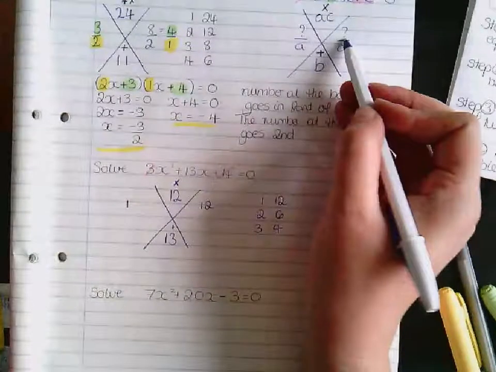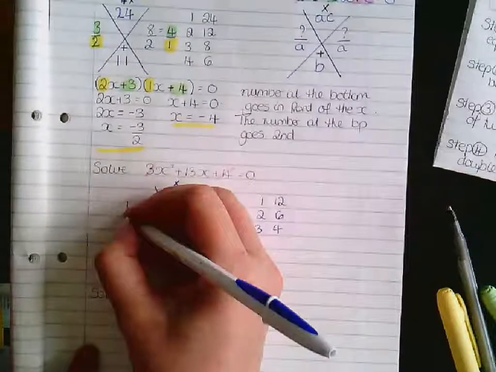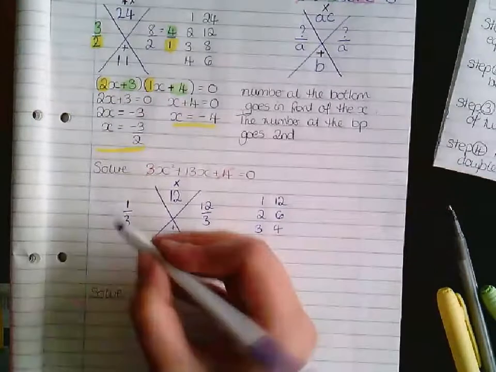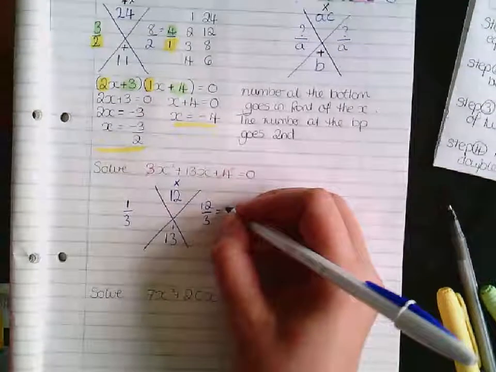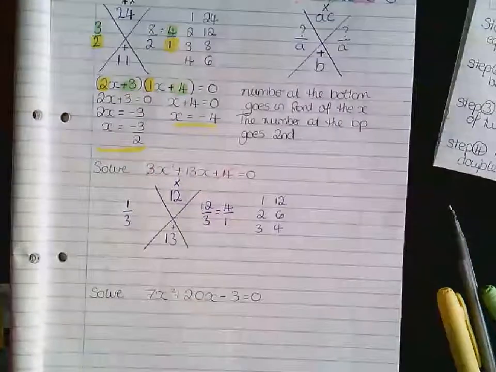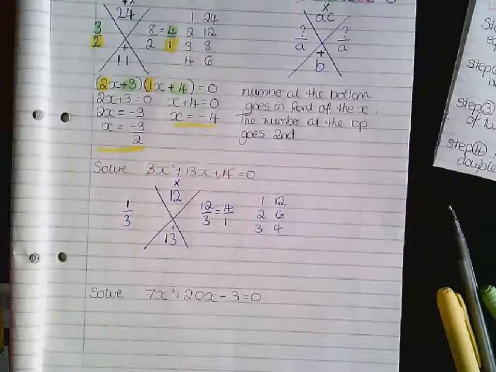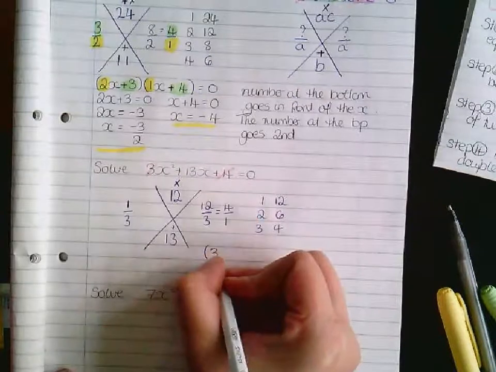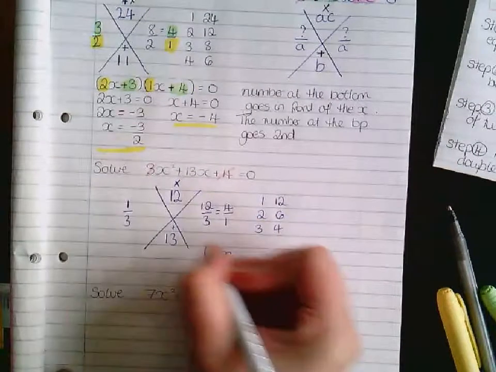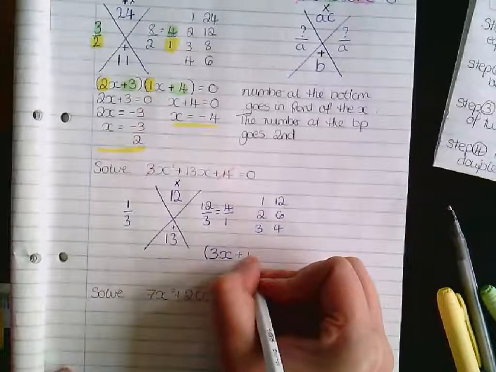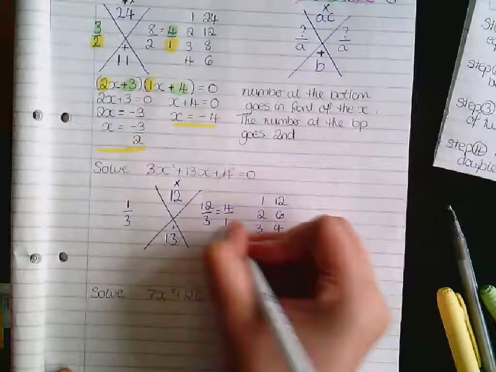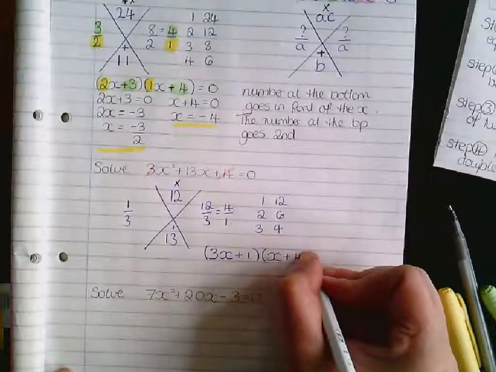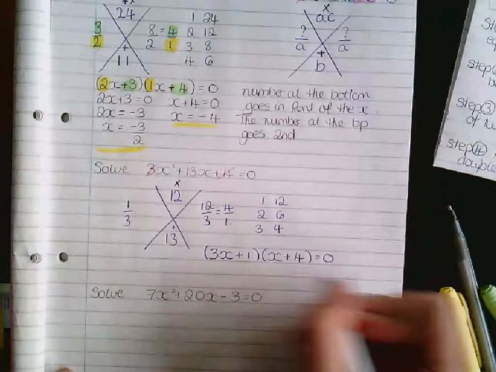I now divide each of those by a, and I simplify if I can. 1 over 3 does not, but this one goes into 4 over 1. I'm now ready to factorise. The number at the bottom goes in front of the x. The number at the top goes afterwards. And now I can solve.